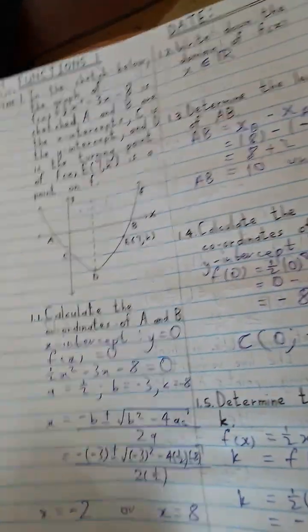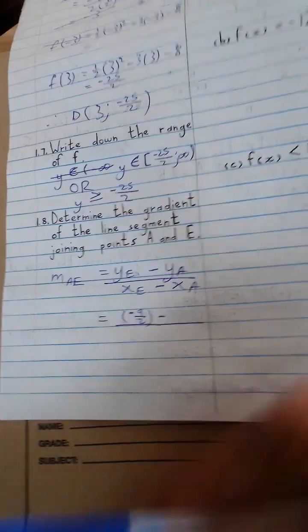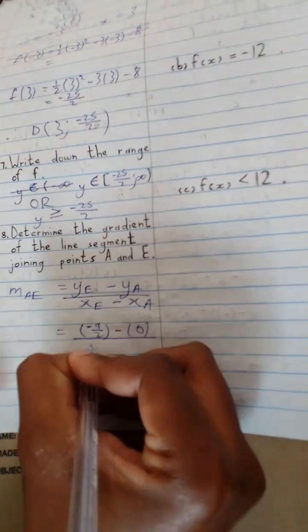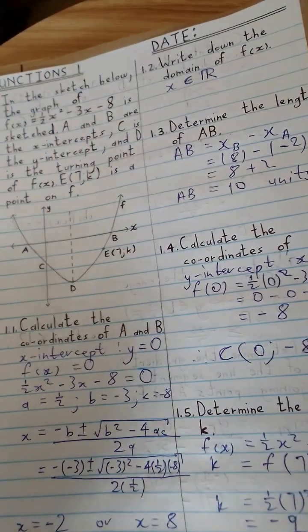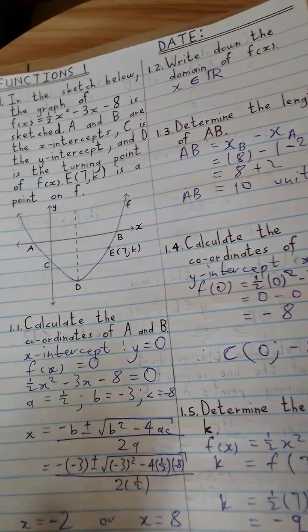Negative 9 over 2 minus y A, which is 0, over x E, 7, minus x A, negative 2.